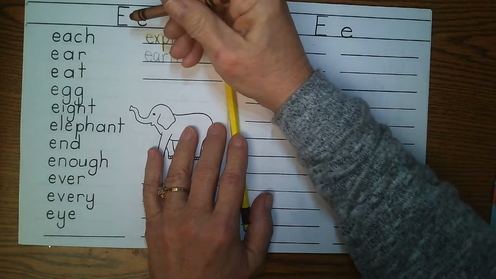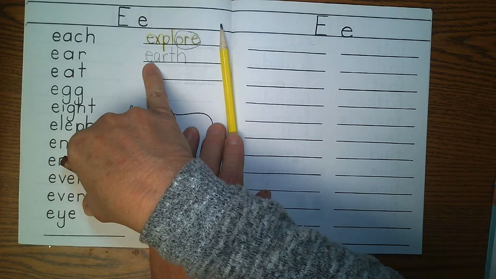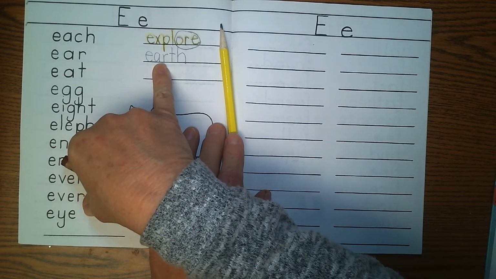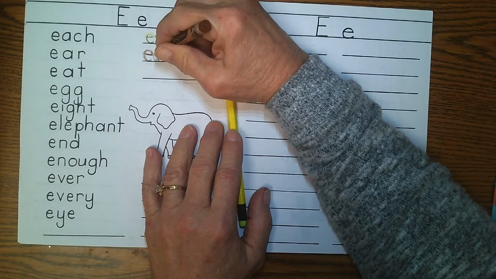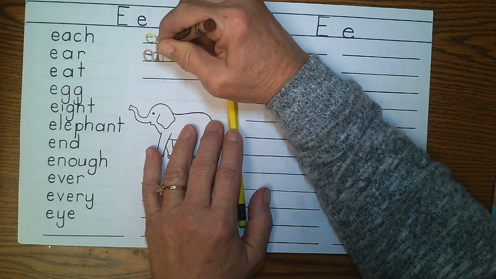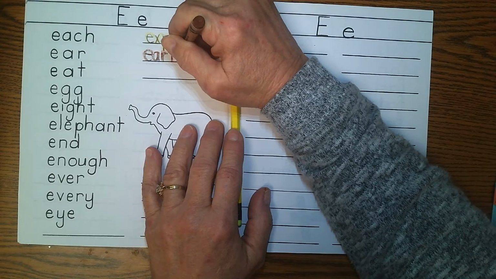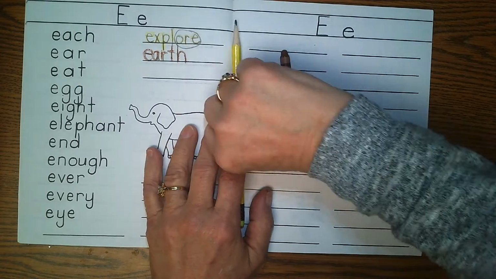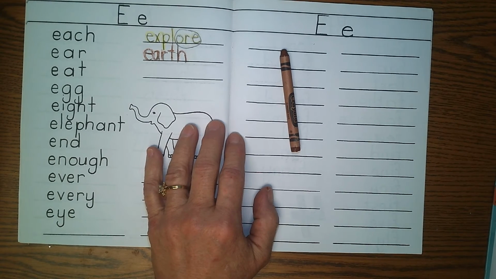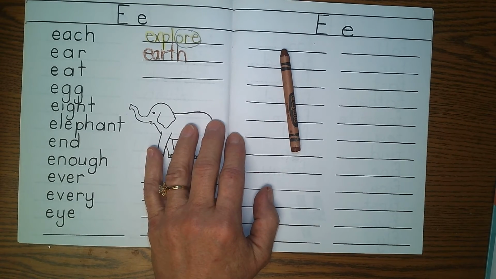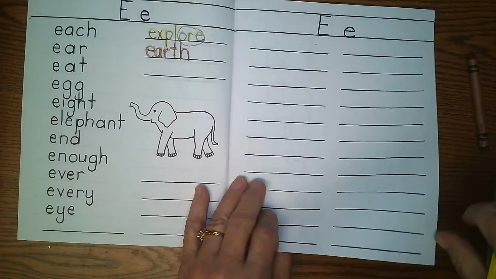This is a trick word because you hear that E-A-R, ear, ear. It's not really that sound, but it's not the R sound either. E-A-R-T-H. And that's why it's a trick word. Earth.